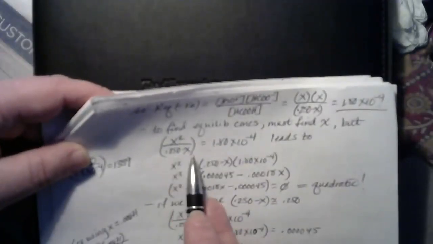And the equation above, the x squared over 0.250 minus x, becomes x squared over 0.250. And that's equal to 1.8 times 10 to the minus 4. So you just rearrange the equation. We find x squared ends up being 0.000045, and take the square root. X is 0.00671.